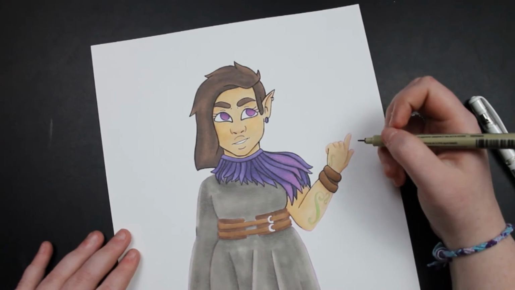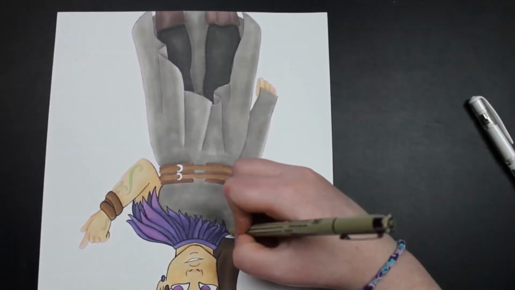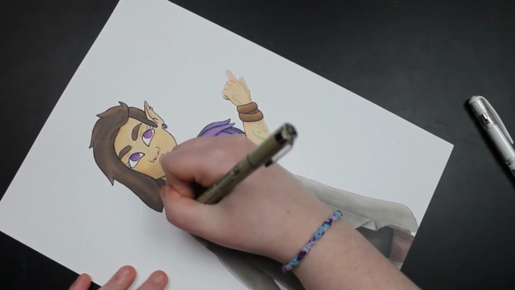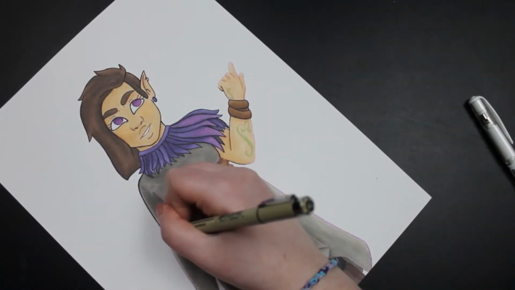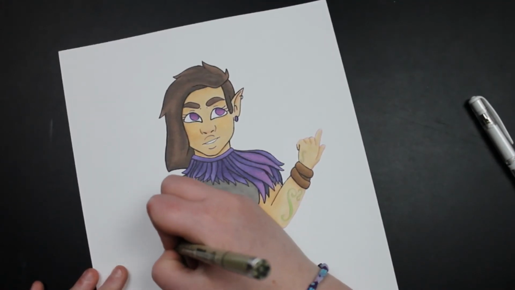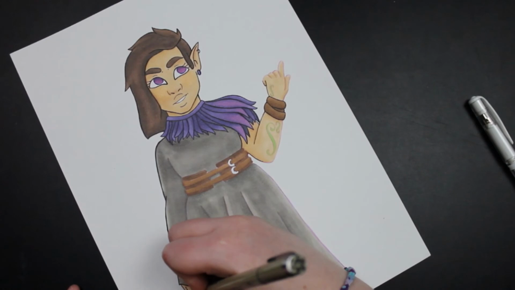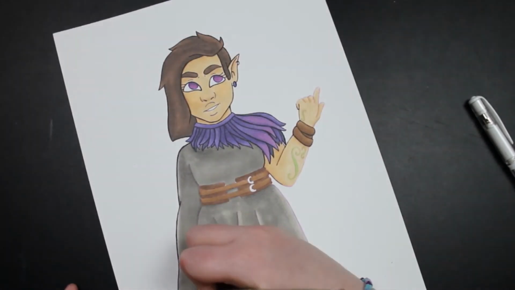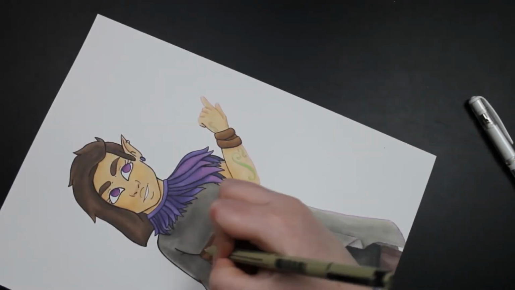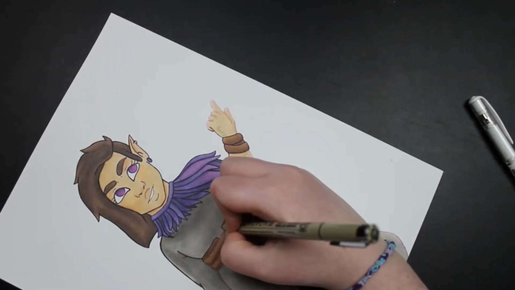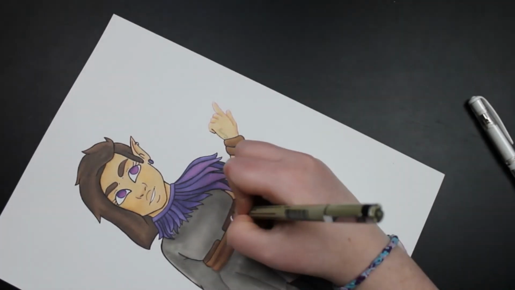So it is Copics on the Strathmore paper and just a bunch of Micron pens, a couple Copic multi-liners, and that's about it. I went in with the line art last because I didn't know how clean I was going to be in coloring this, so I wanted to make sure that I had the room to mess up a little bit before I went in and colored it all in. I used silver detailing on the buckles just because that's what I normally do, and yeah.